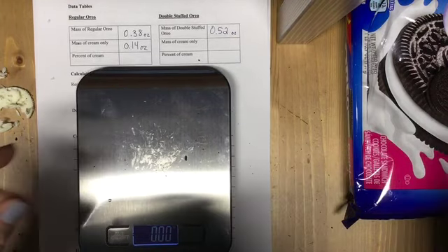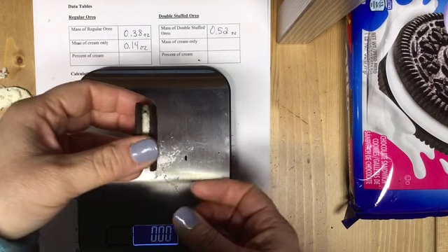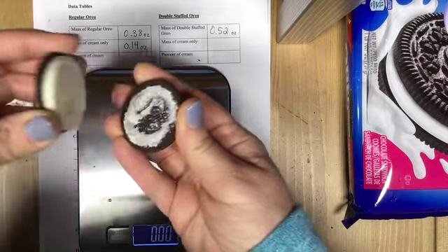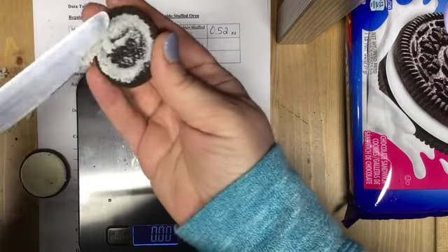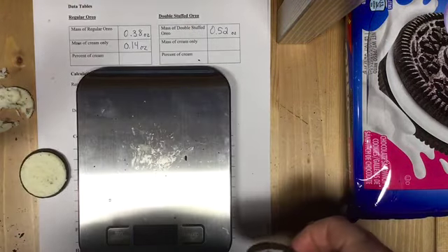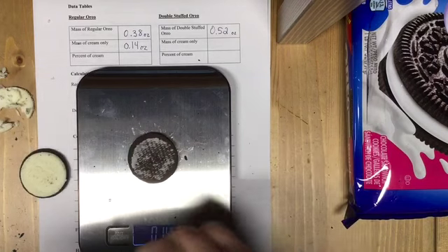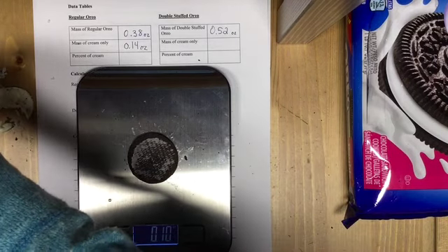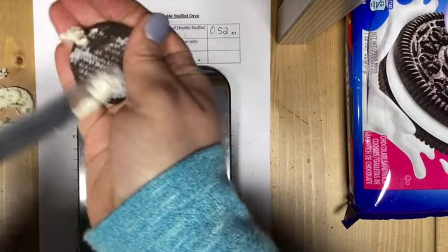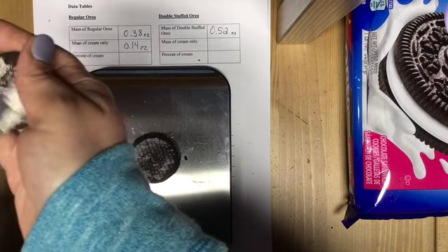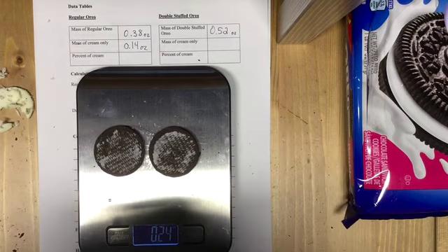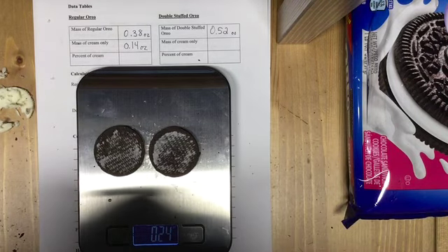Okay, now we're going to do the double stuff. Here's my double stuff Oreo. Looks fabulous. Look at all that stuffing. Okay, going to open that up. All right, I'm going to scrape all this off. Right, make sure my scale is at 0. Put my cookie on there, half of the cookie. Get all that off. And again, you really want to scrape as much of this off as you can. I'm going to do my best. All right? 0.24.